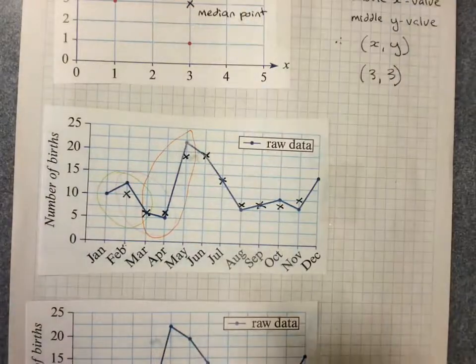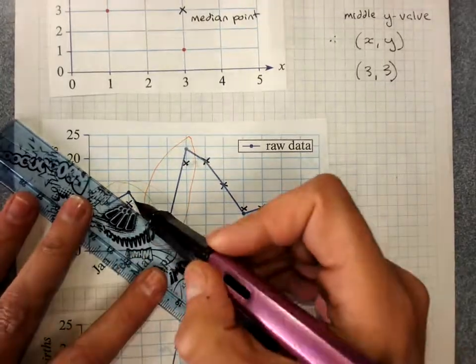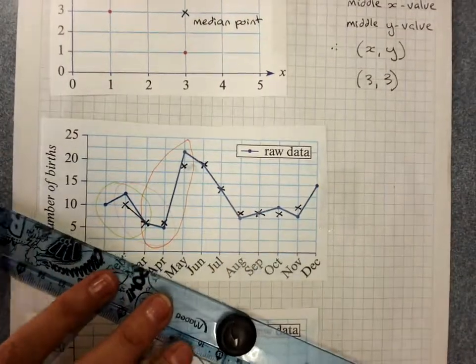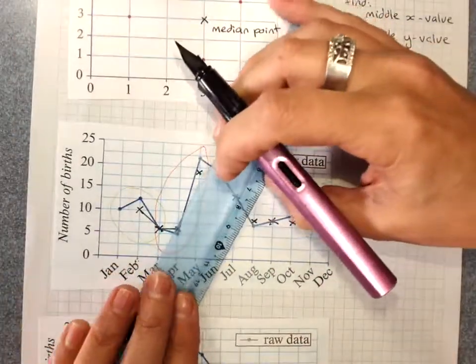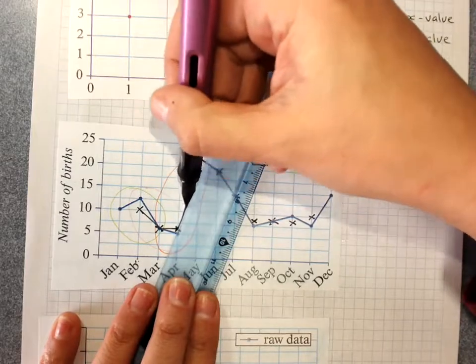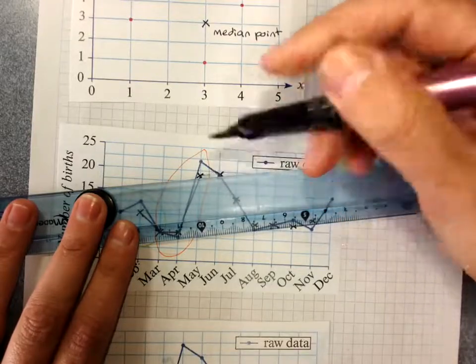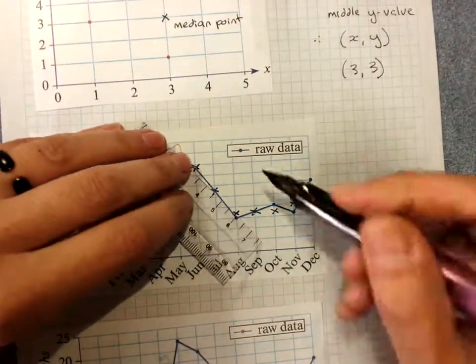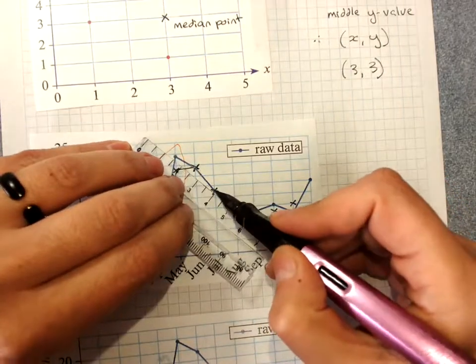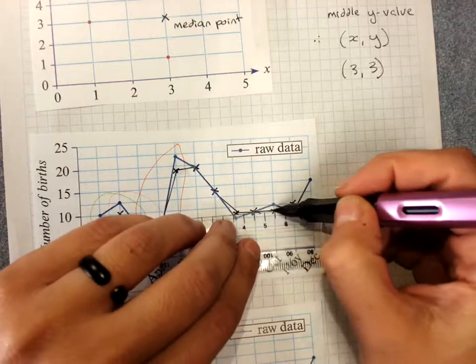So once you have your smoothed points, you join those with a line. Probably best to use pencil. I'm just using pen because it's easier for you to see. And you'll see that we have got less variation than the original data, but not by much. I'm going to use a smaller ruler. It's really annoying. We're still not seeing the overall pattern. Dodgy line there, my bad. This is why you use a pencil.